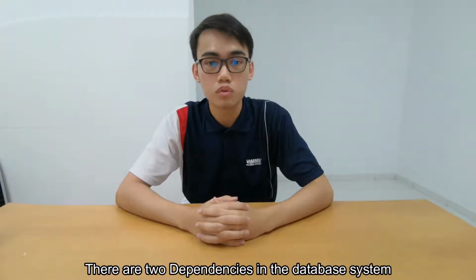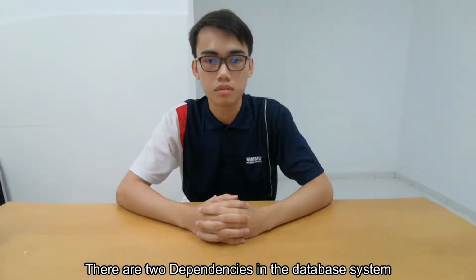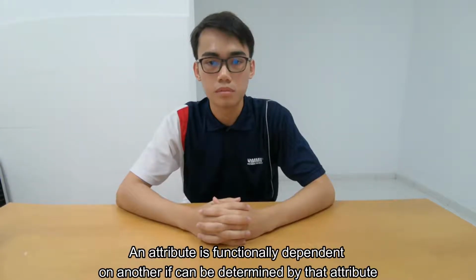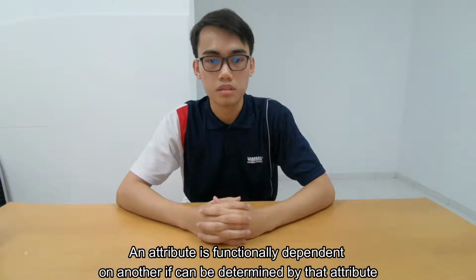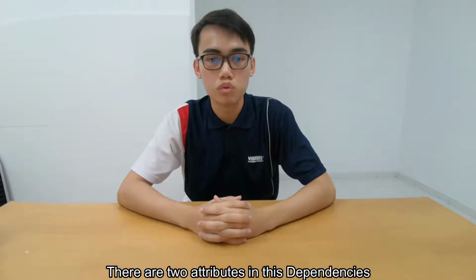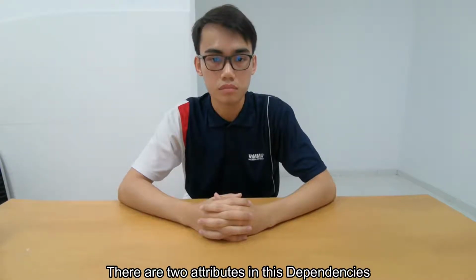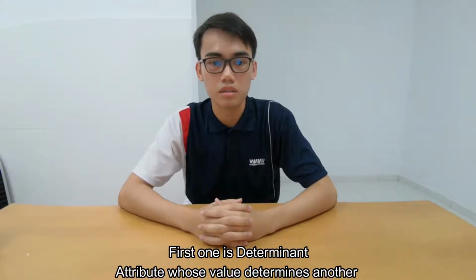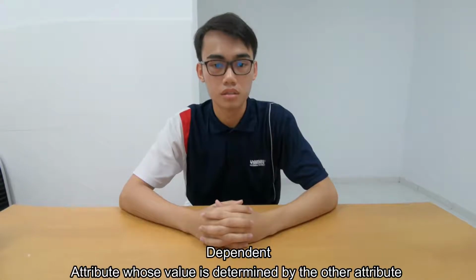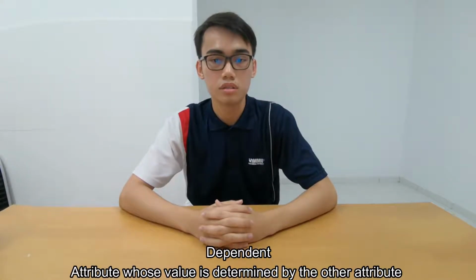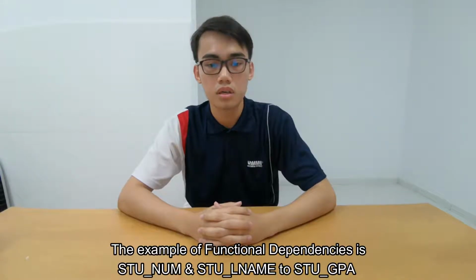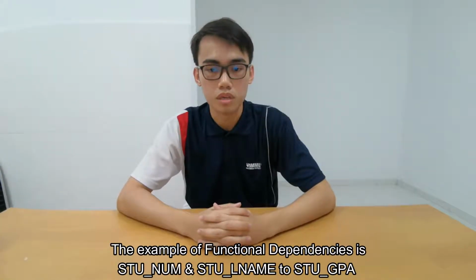After that, there are two dependencies in the database system. The first one is functional dependency. An attribute is functionally dependent on another if it can be determined by that attribute. There are two attributes in this dependency. The first one is the determinant, the attribute whose value determines another. The second one is the dependent, the attribute whose value is determined by the other attribute. An example of functional dependency is student number and student name to student GPA.